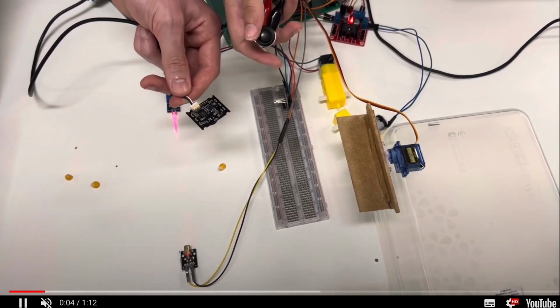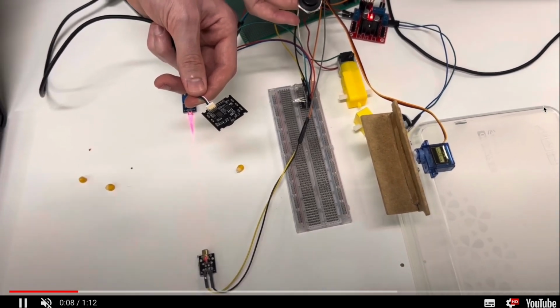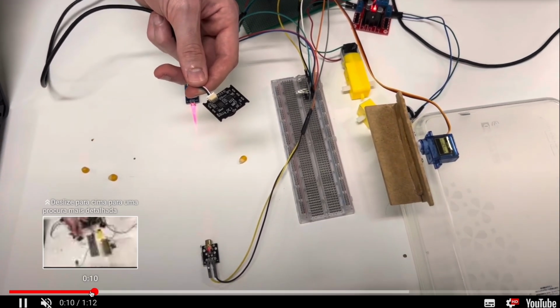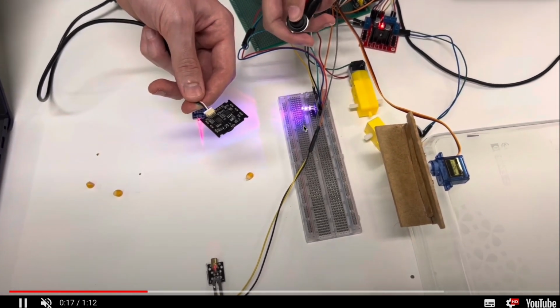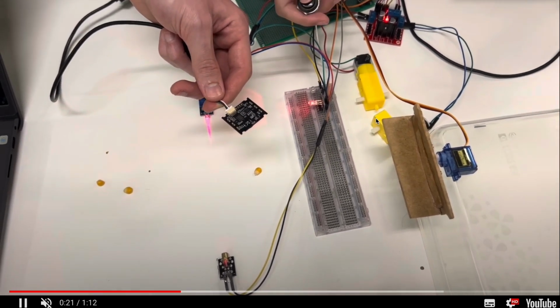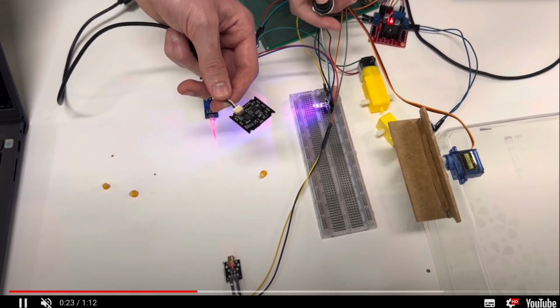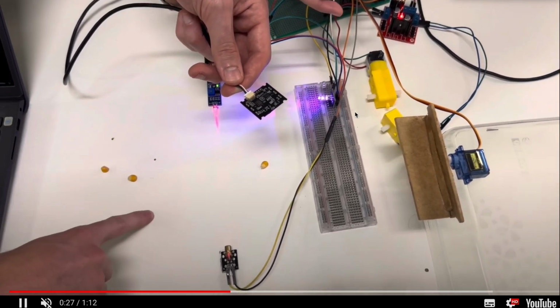So what I'm going to show you is the following. We have booted both Raspberries, and after that we're going to see the red light, which indicates we are in the idle state. After pressing the button, we have the ready state, to be more precise.